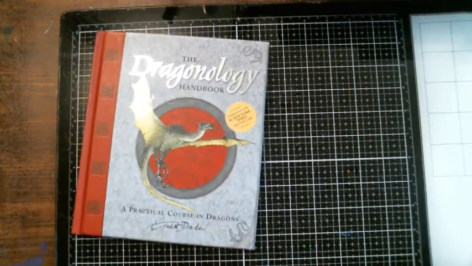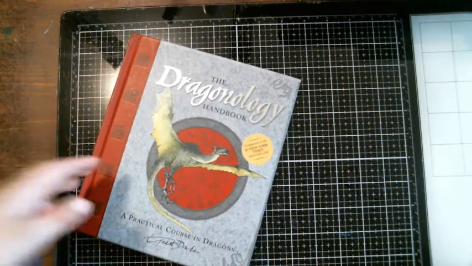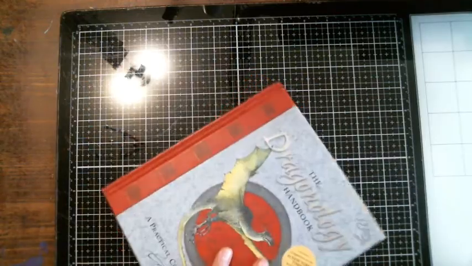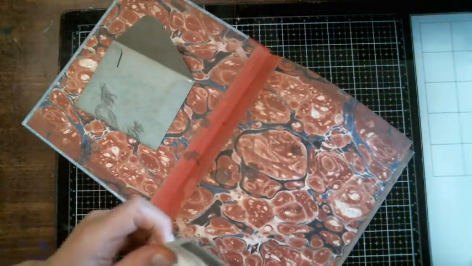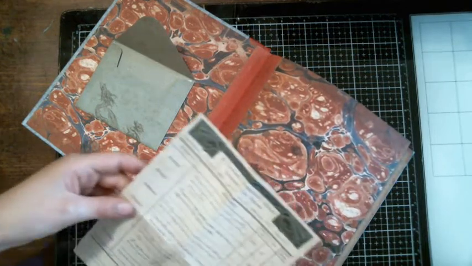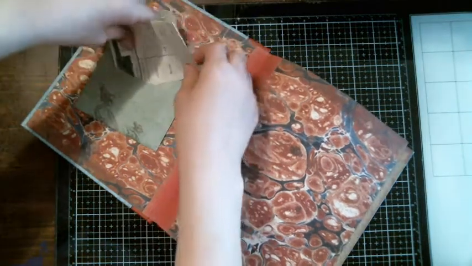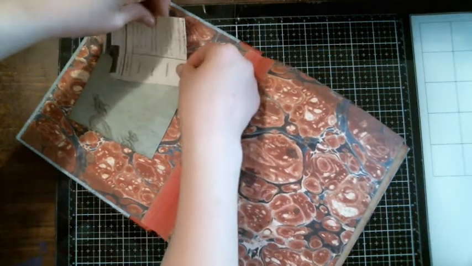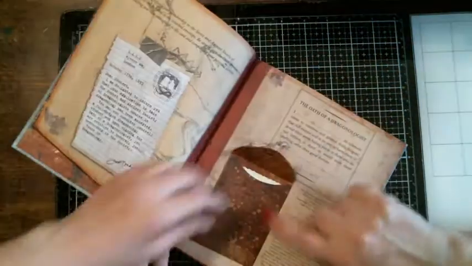Okay, I got a gift from the Sarcastic Craft Hoarder, and it's a dragonology book. Her dragon's name is Brenda. What's this pocket? Like little notes? Yes, I think so. She was excited when I gave it to her. Dragon book. And little pockets, kind of like your fairy book I gave you.